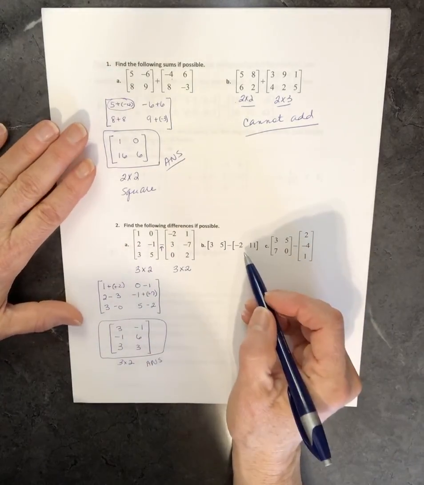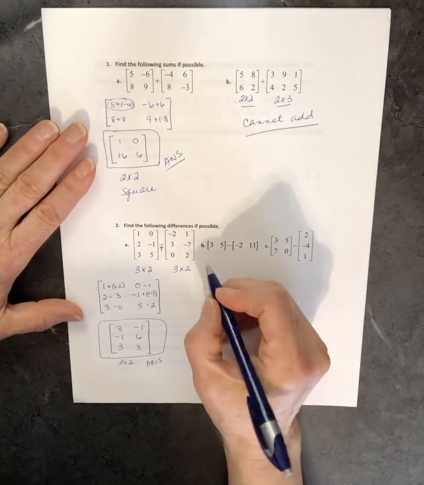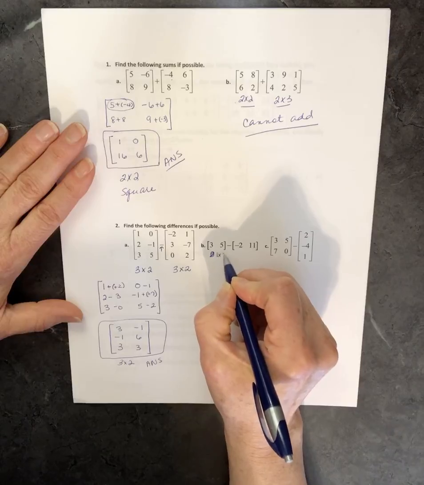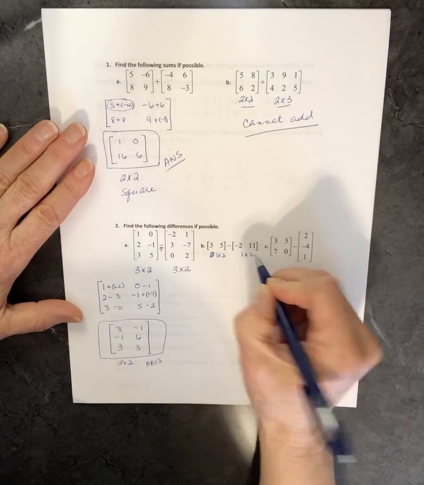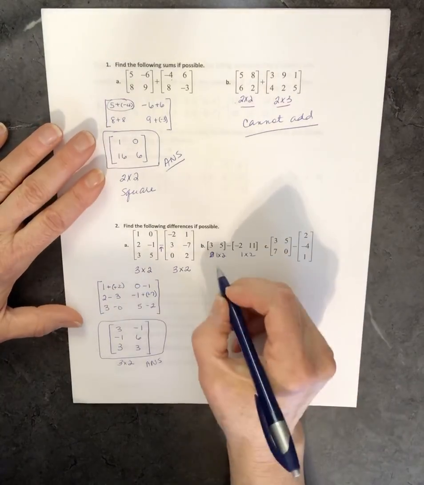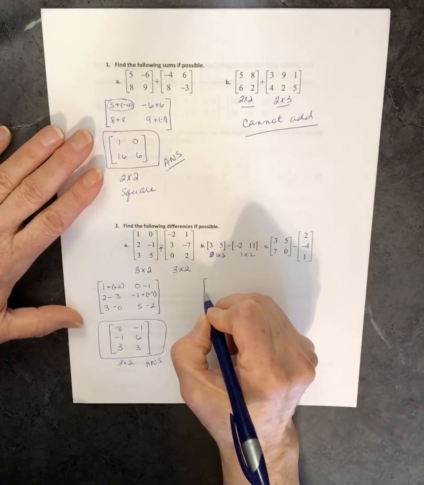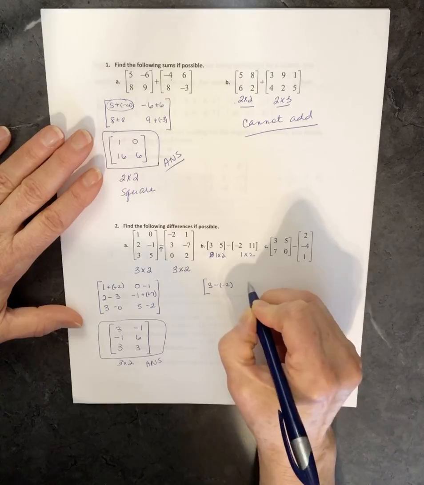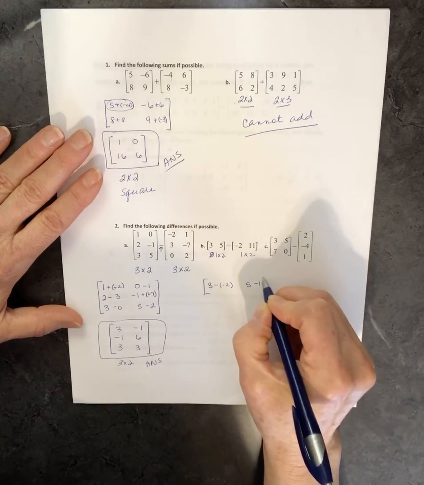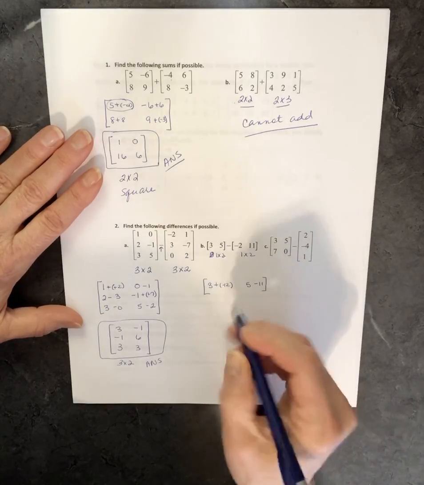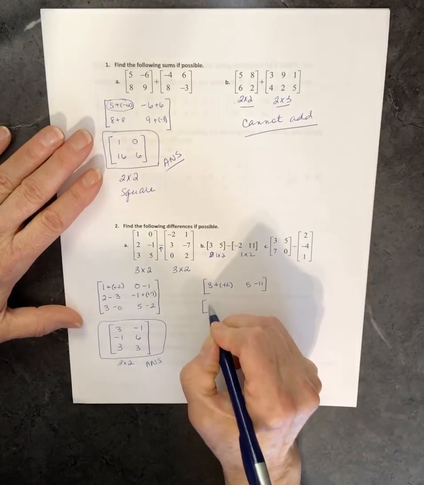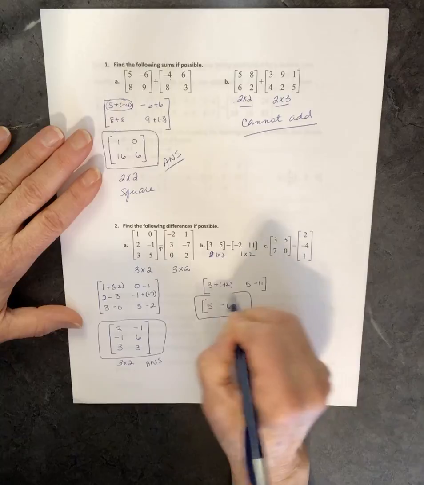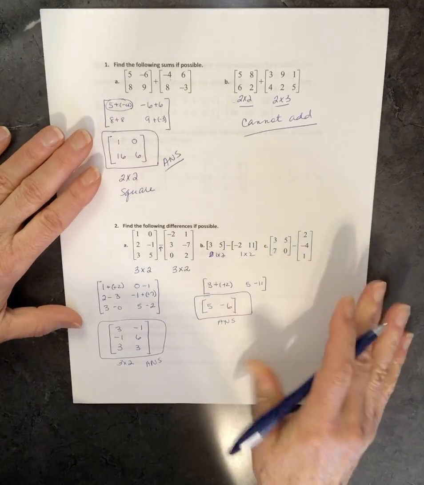So in B, what we have are 2 row matrices. This is a 1 by 2, and this is a 1 by 2. 1 row, 2 columns. So we can certainly subtract them. So what we'll have is 3 minus a negative 2, and then we'll have 5 minus 11. So that makes addition. So we've got 5, negative 6. So there's your answer there.